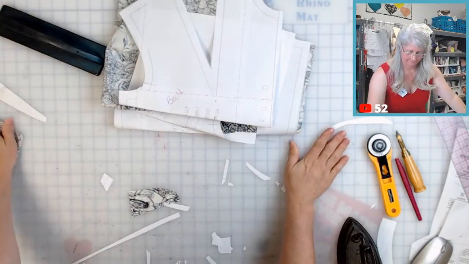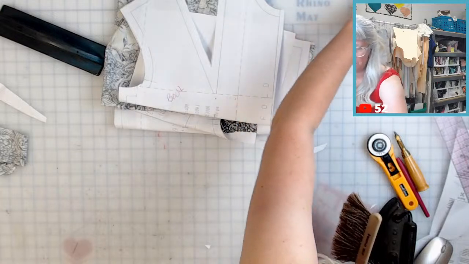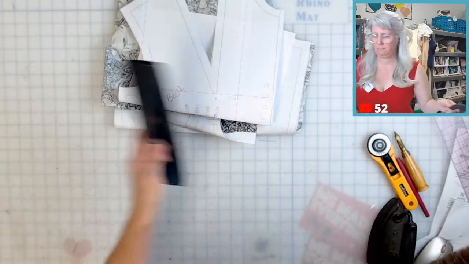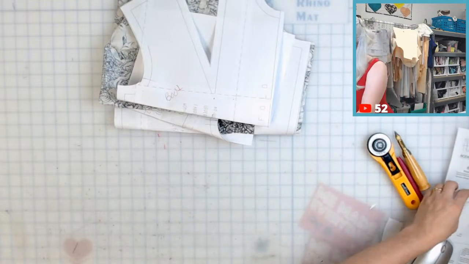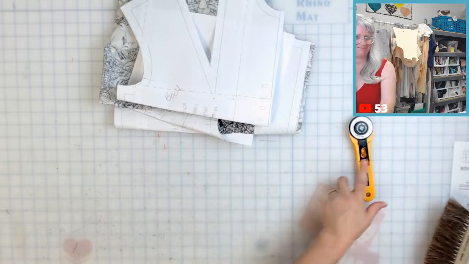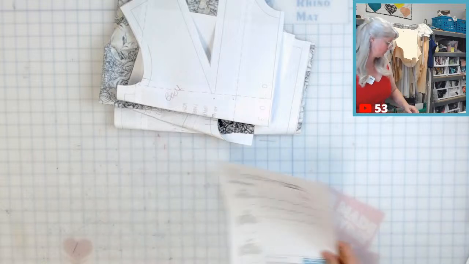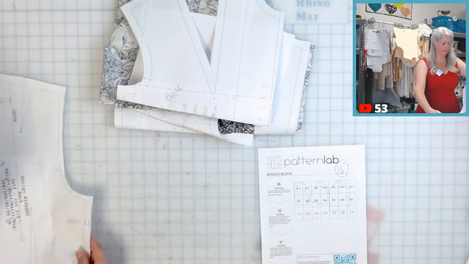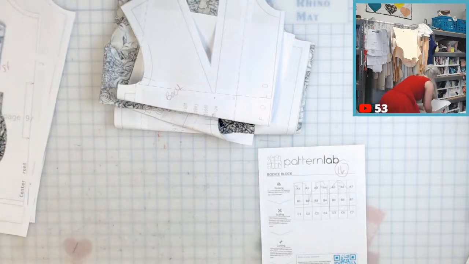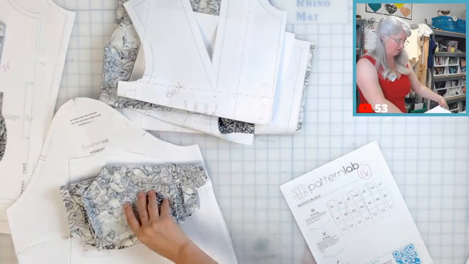Okay, we have bootstrap. Where's my, here we go. Yes, I clean up. You have to watch the cleanup. All right. We have this company, Sewist.com, and Pattern Lab. All right, let's go sew these up really quick and get them onto the dress form.